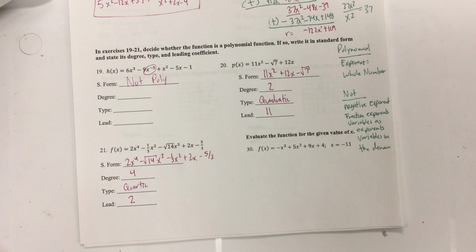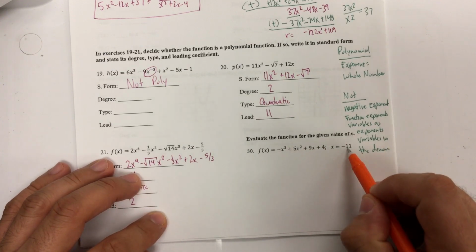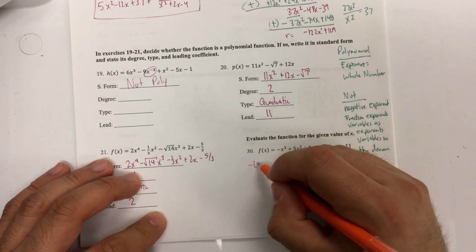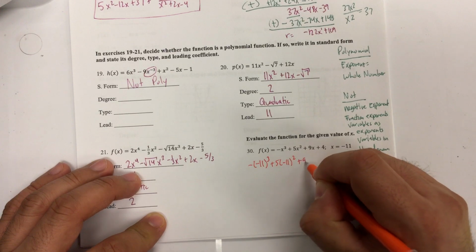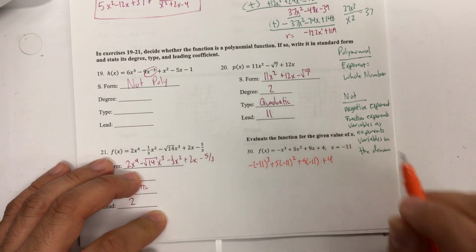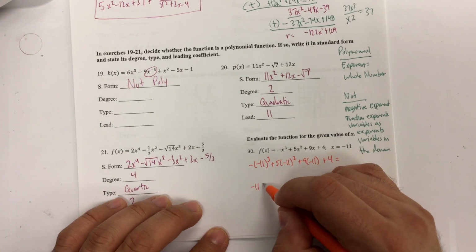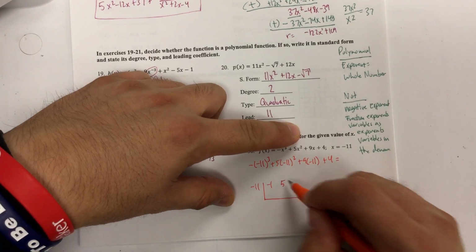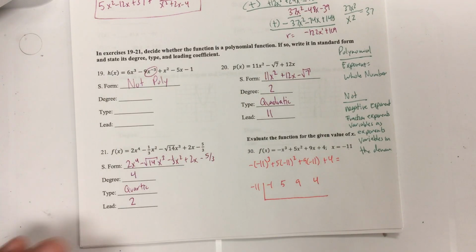Okay, the next question says to evaluate the function given the value of x, and there are 2 ways to do this. One way you can do it is you just plug negative 11 in for x. So I'm not going to work it out this way, but I'm going to show you what you can do. And the second way is to do synthetic division. So negative 11. So we have x cubed, which has a negative 1. We have x squared, which has a positive 5. We have 9x, which is 9, and a 4 as a constant. So no missing powers, that's why there's not a 0.